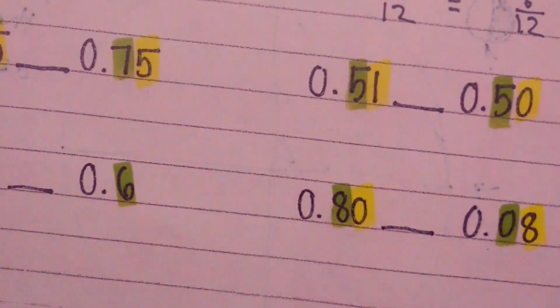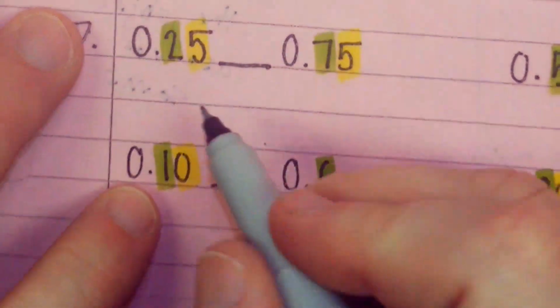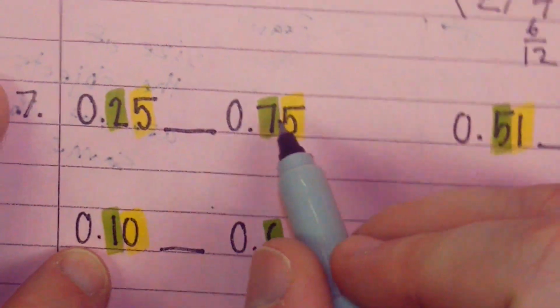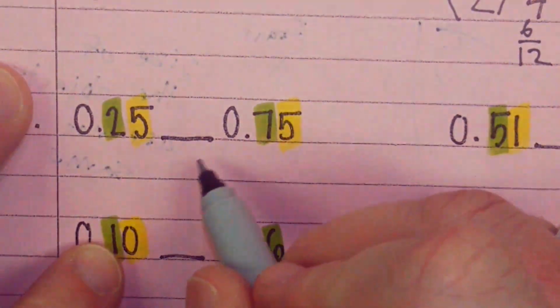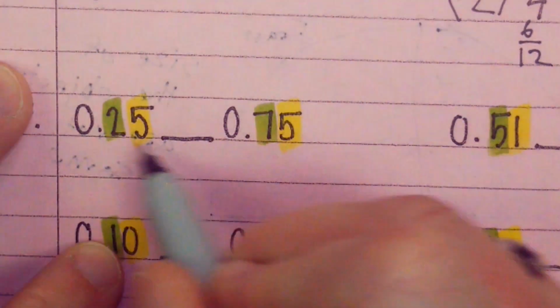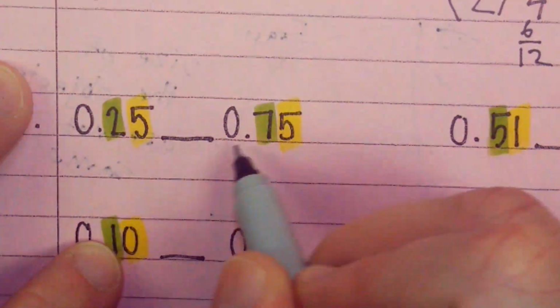So let's just do a side-by-side comparison as we go through here, and hopefully this will make perfect sense. 0.25 versus 0.75. The alligator needs to eat the bigger number. Look at the greens first. Which one's bigger? The 7.